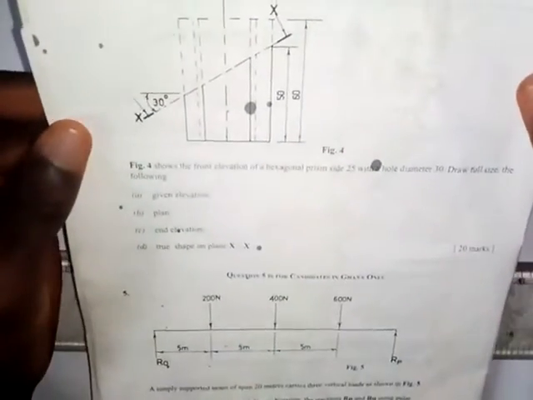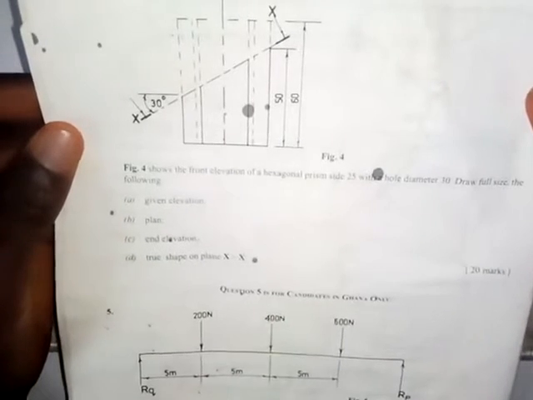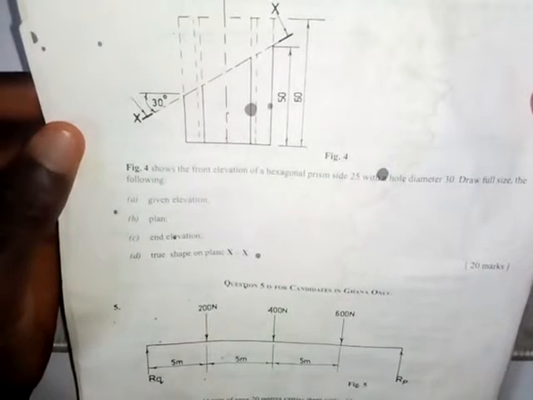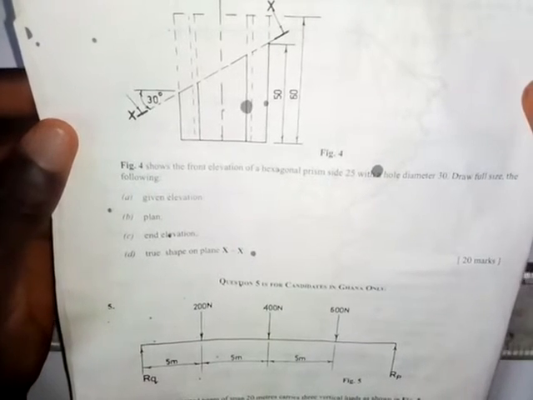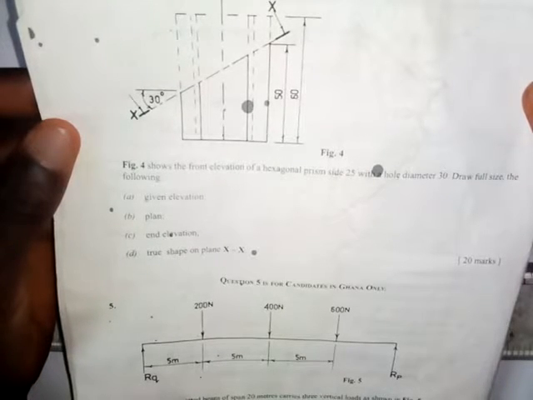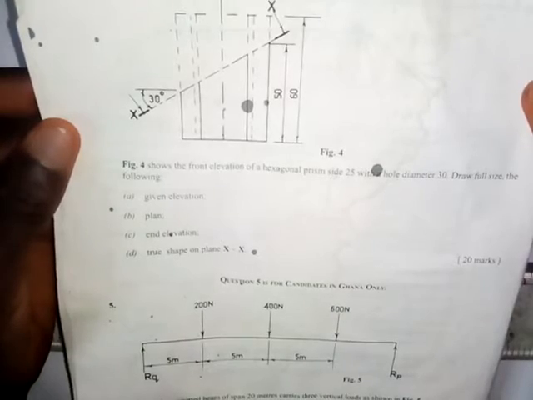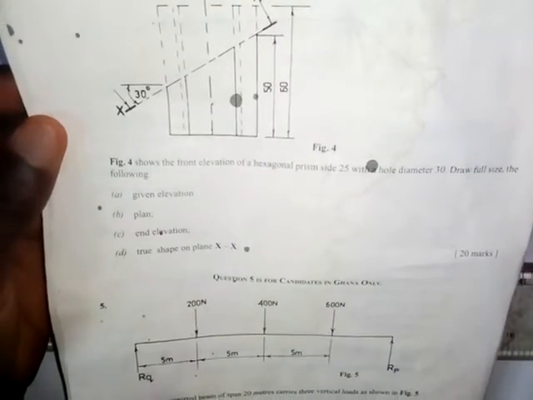Okay, as you can see, this is a WAEC question. It was done in 2014. So let's look at what the question says, and then we go and solve this problem.